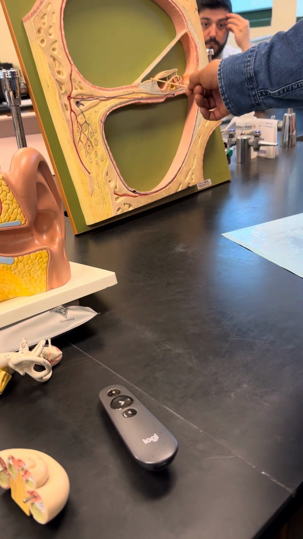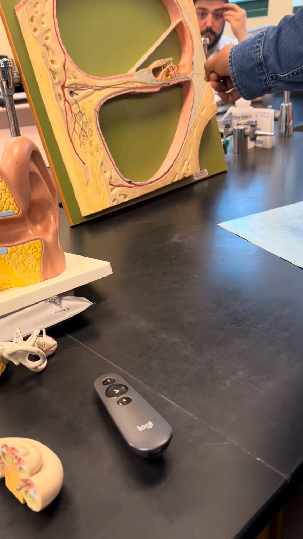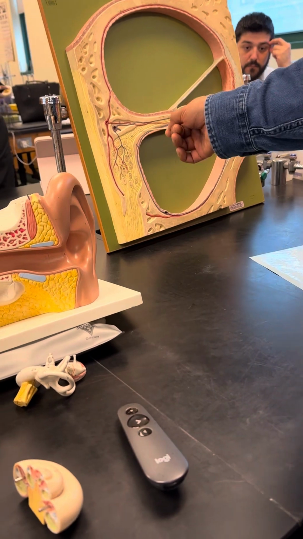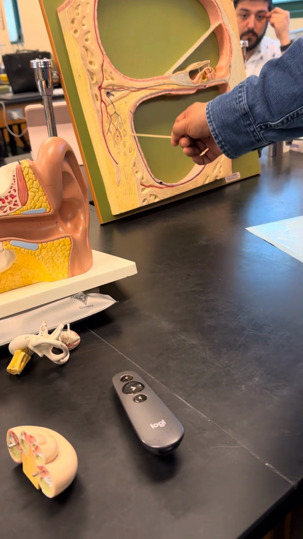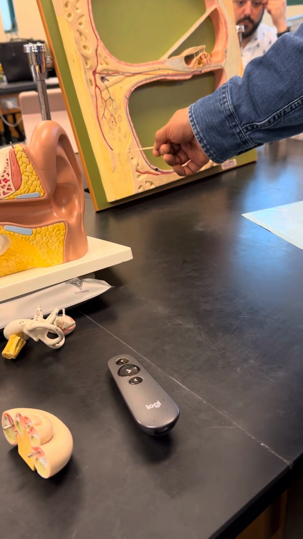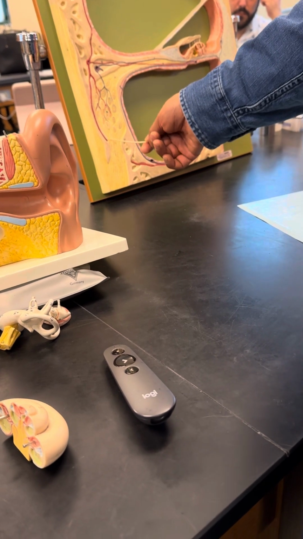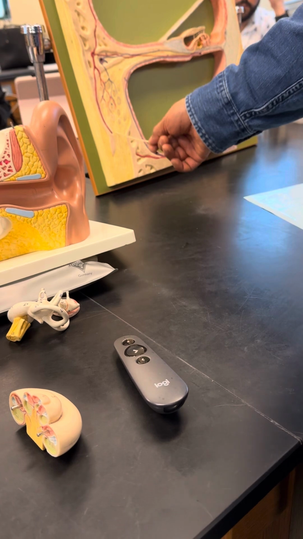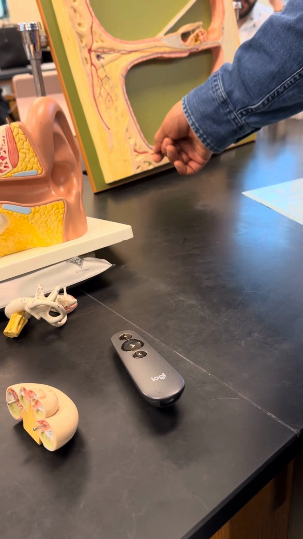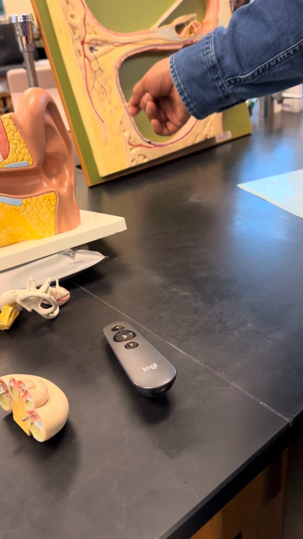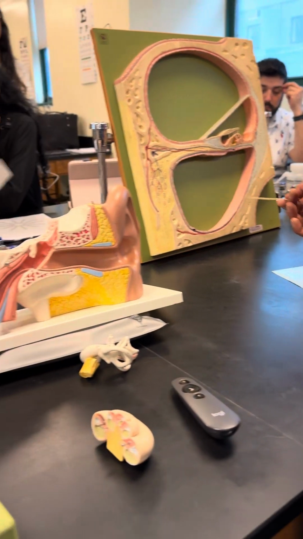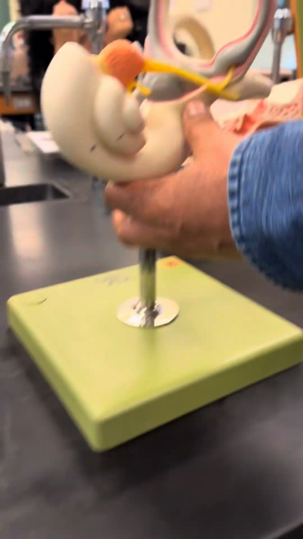The whole structure is called the spiral organ of Corti, and this structure is the spiral ganglia. From there the cochlear nerve passes through, and the cochlear nerve and vestibular nerve come together and become the vestibulocochlear nerve.